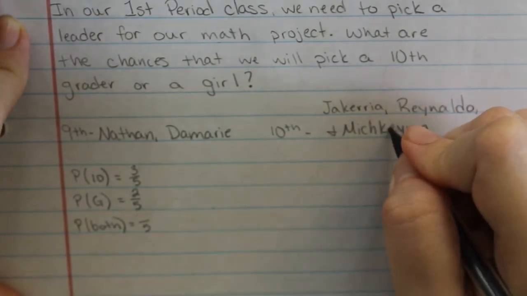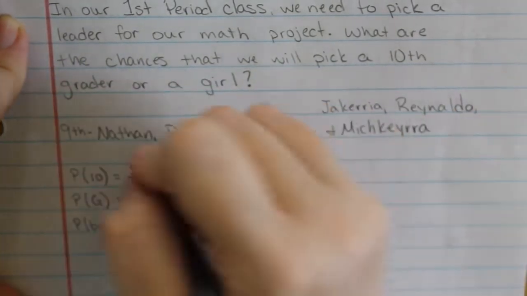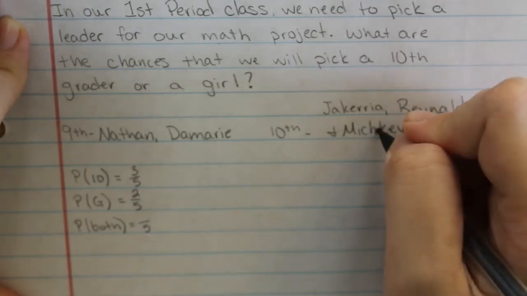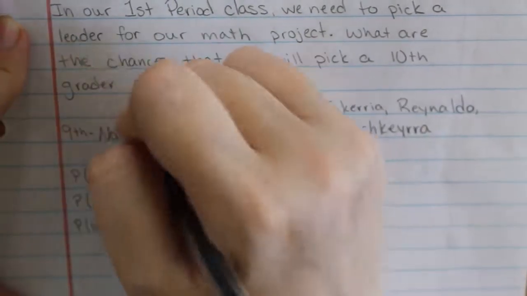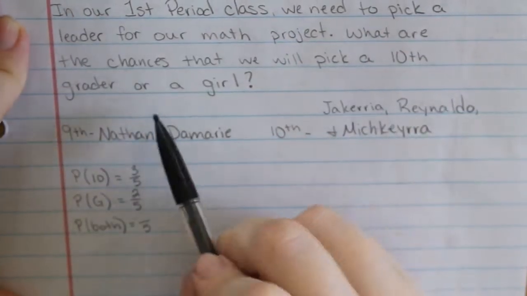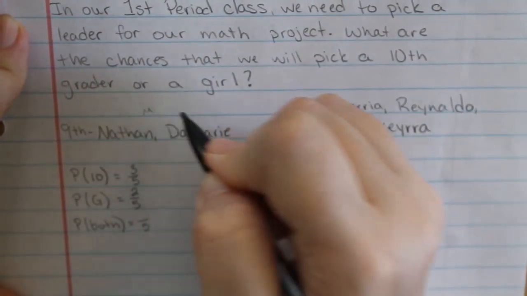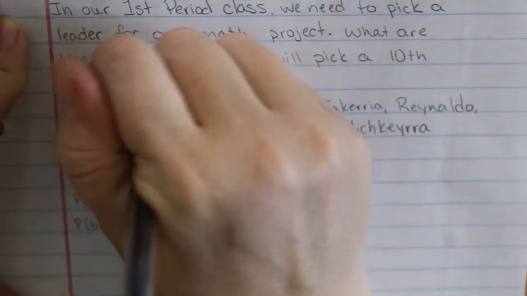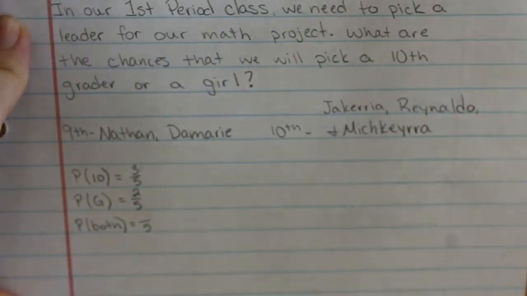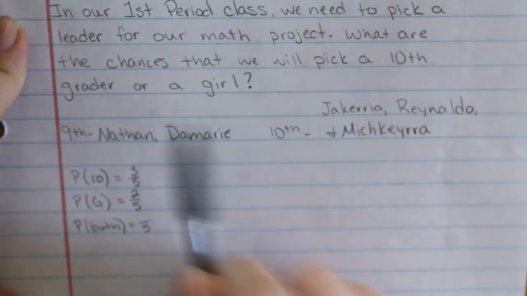So I've got 2 10th grade girls here, and at this point I would count, okay, I've got 1, 2, oh, but I had a girl over here. So say we had Madison still in the class. Madison was 10th grade anyways, but say Madison was a 9th grader. Or let's bring in a new person.